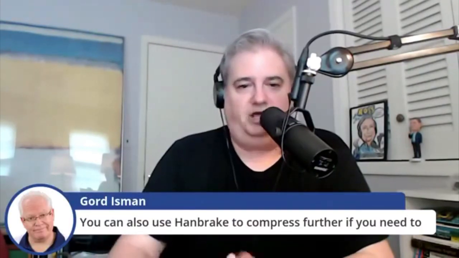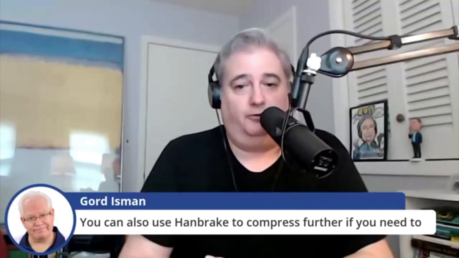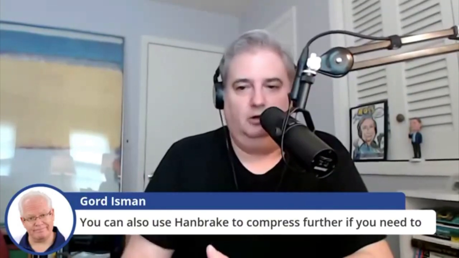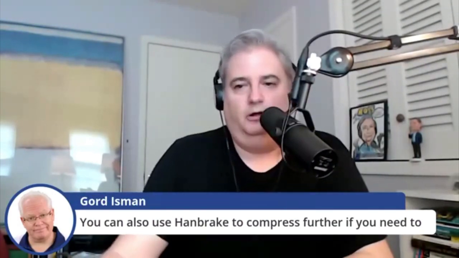Gord says you can use Handbrake to compress further if you need to. That's good to know. Handbrake for compression.